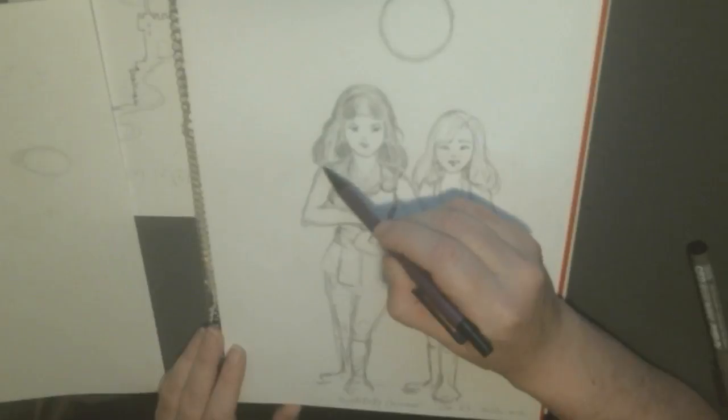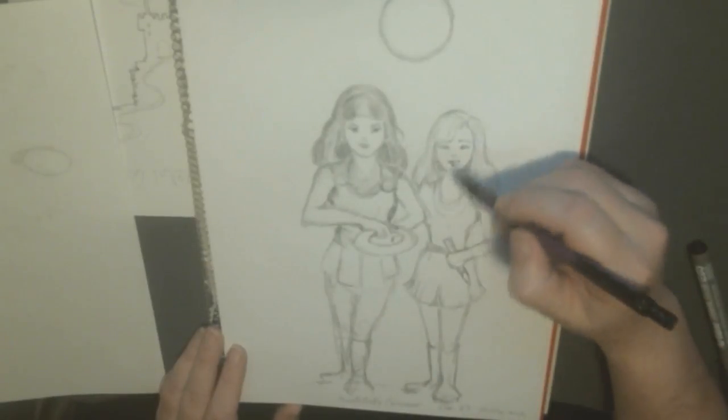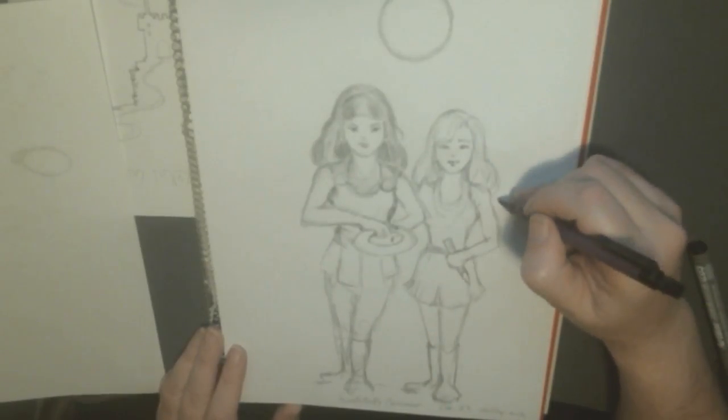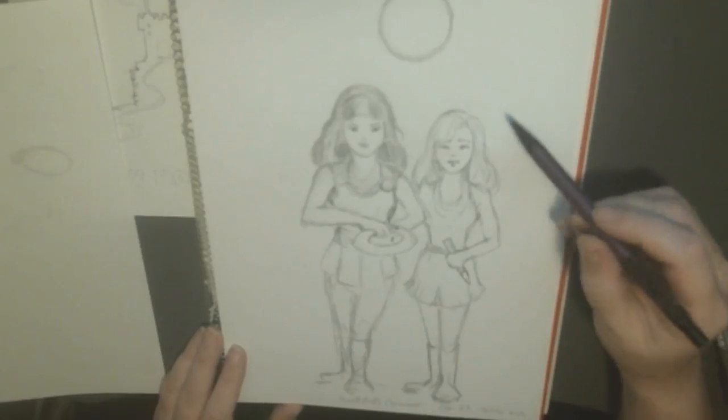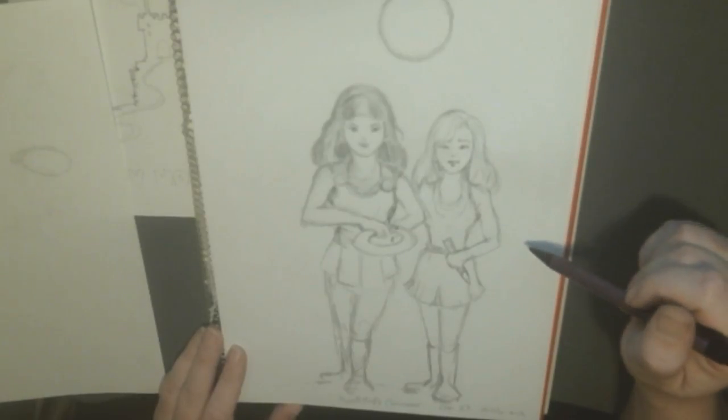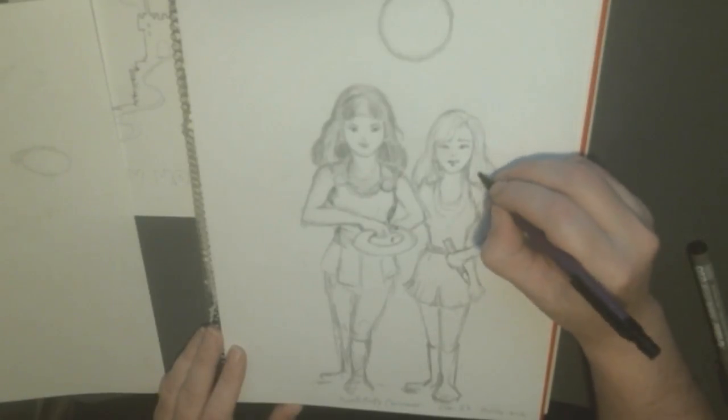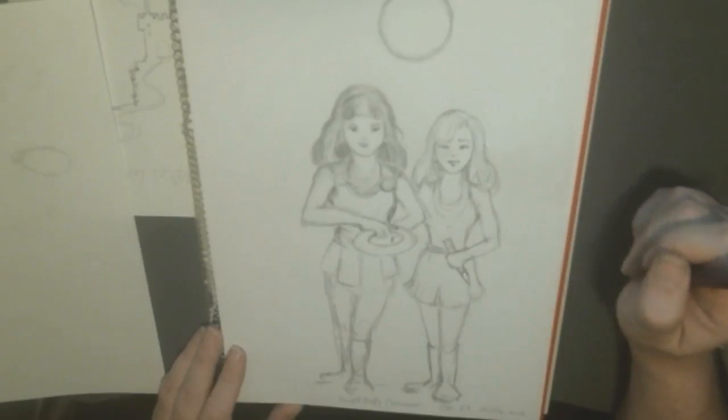Now it's more like cleaning up the lines. I like the way that Buffy looks like she's just like, yeah, well, I'll just stand here.